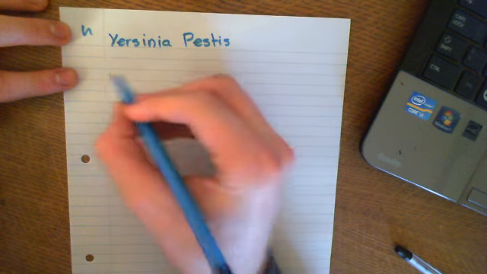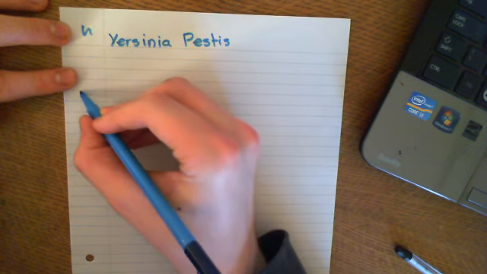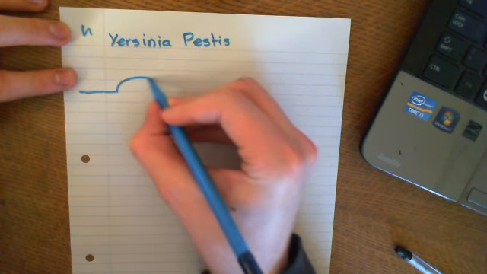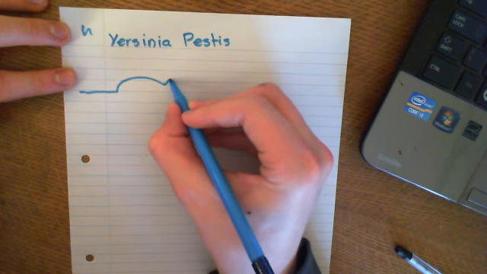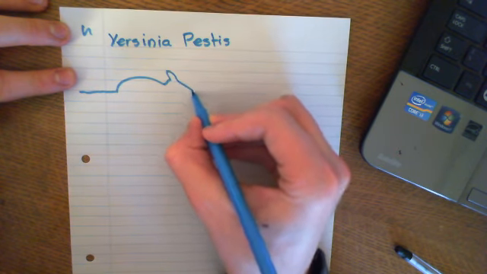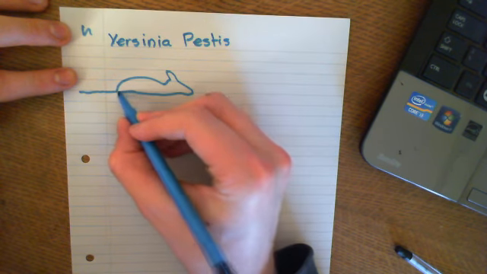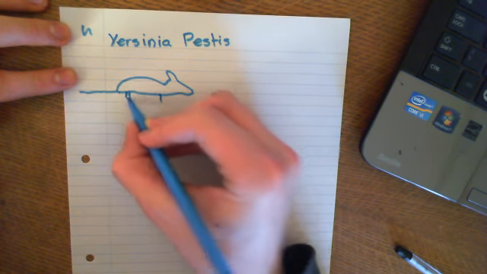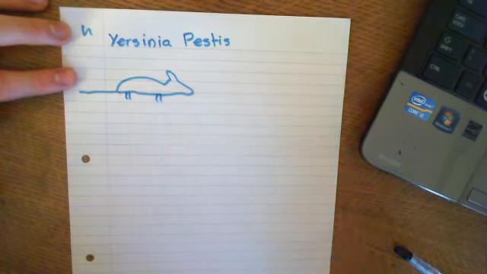So the rat is infected with Yersinia pestis. So we have a rat. Am I going to embarrass myself by trying to draw a rat? Yes, I am. There we go. That's a rat. It's got some legs. The legs have ruined it, but never mind. There we have our rat.